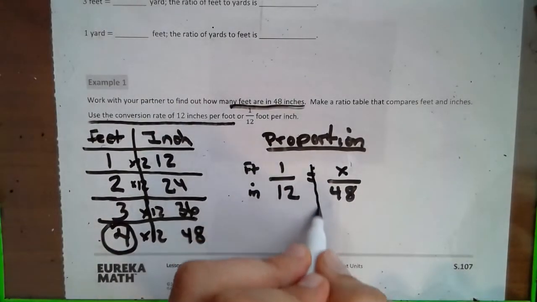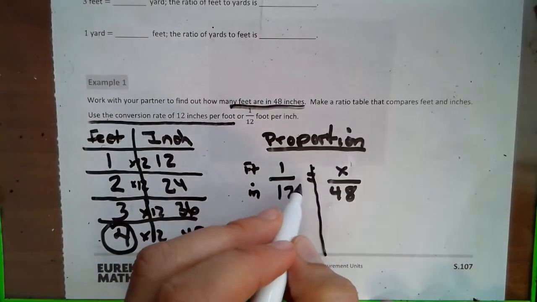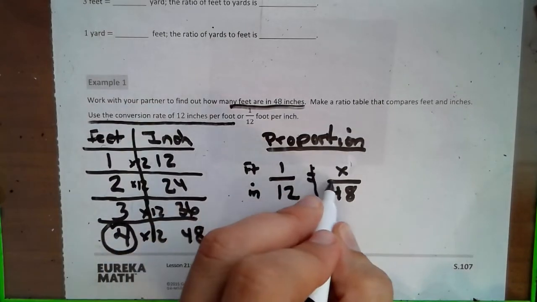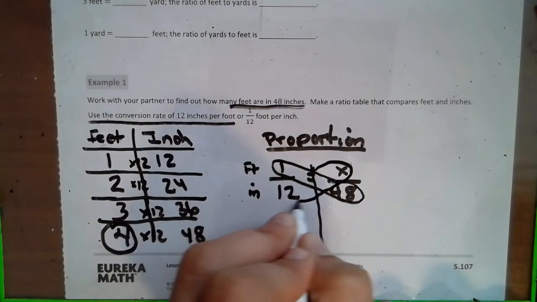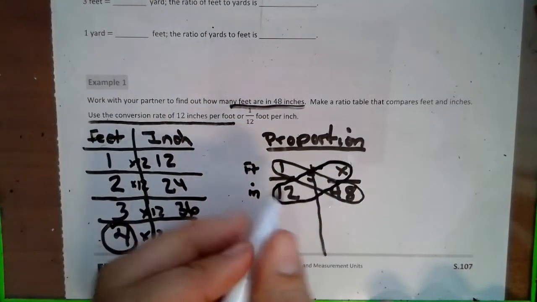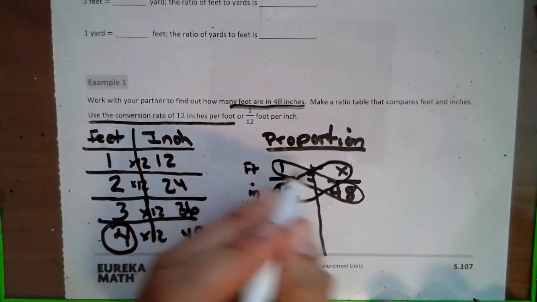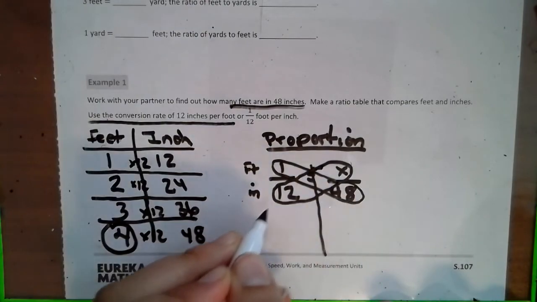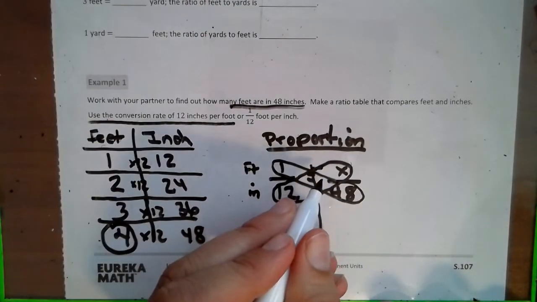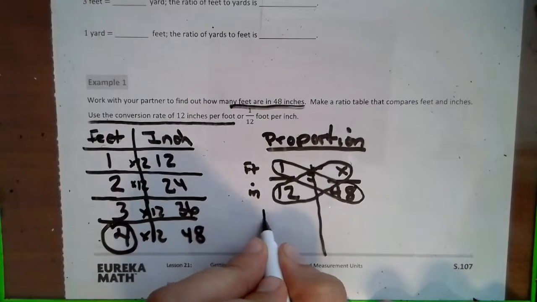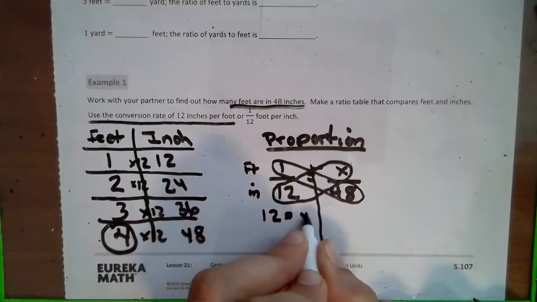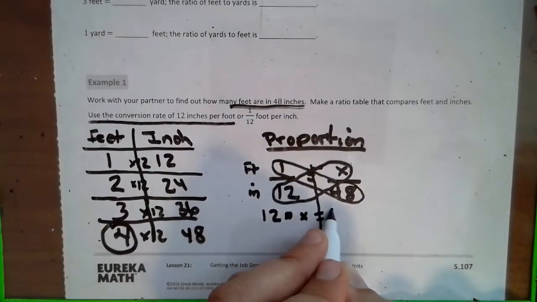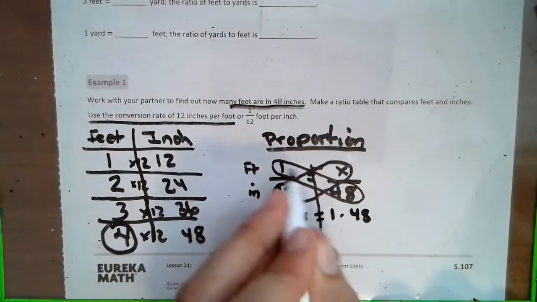So we do a thing called a proportion. We draw a line down the center, just helps us out. And then we do the means times the extremes. Okay? And a way I remember that is mean. It's mean to have to run down the hill. You're an extreme athlete if you can climb the mountains. So we have 12 times, we use the dot, x, equals 1 times 48, that diagonal.